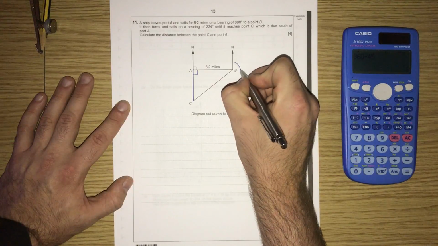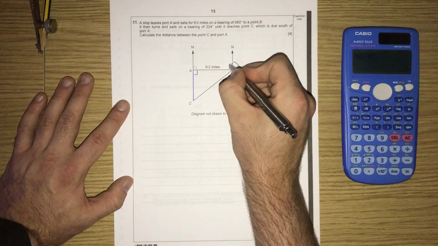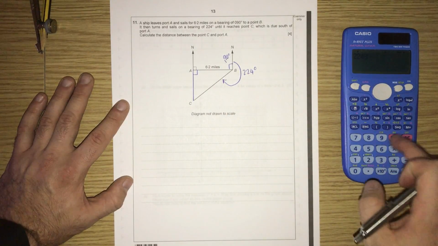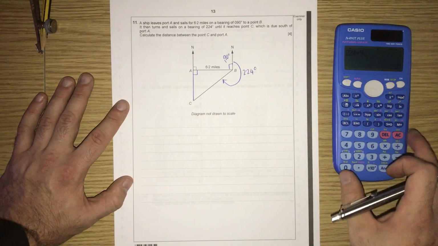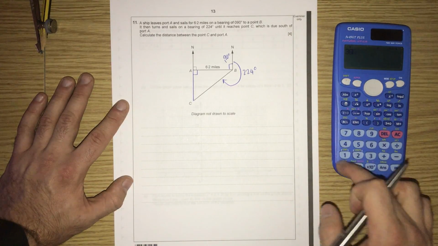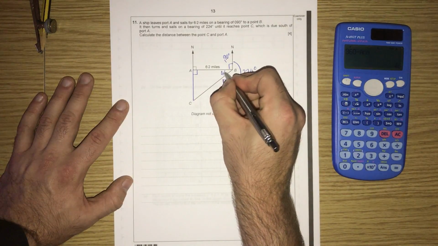So we know that all the way around there is 224 degrees. We also know in here is 90 degrees. So if I do 224 plus 90, and then I take that away from 360, I find that this angle in here is 46 degrees.